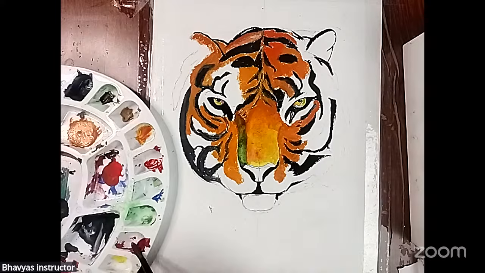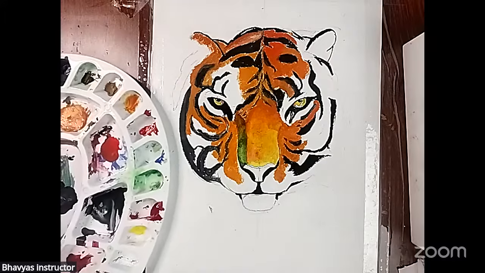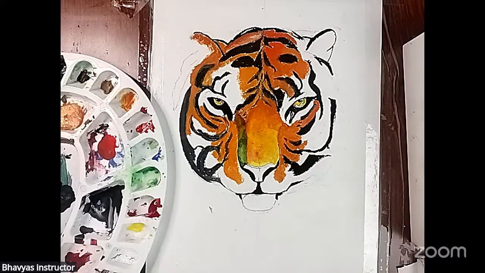More crimson red like this, and add white color, white paint. When you are taking white paint, you just change your brush. With the new brush, you need to take white. Okay.